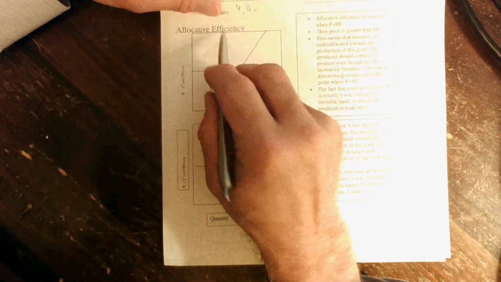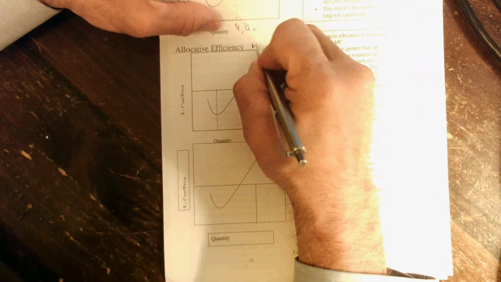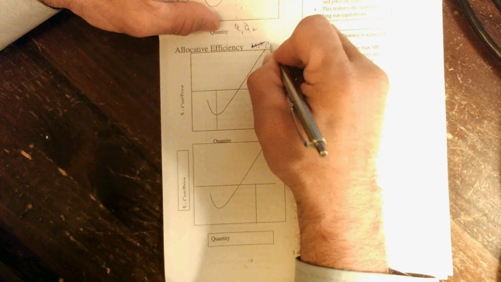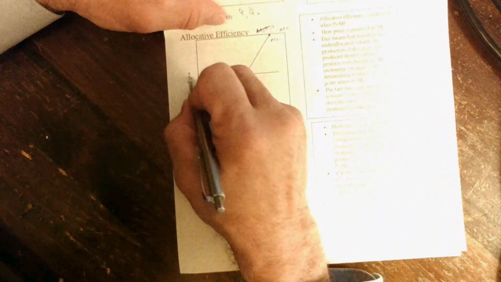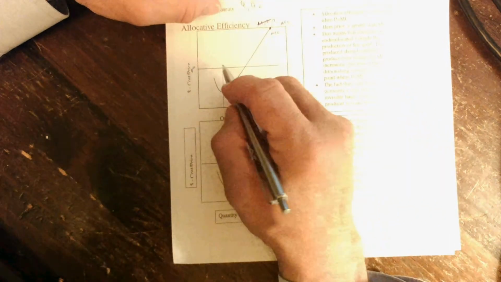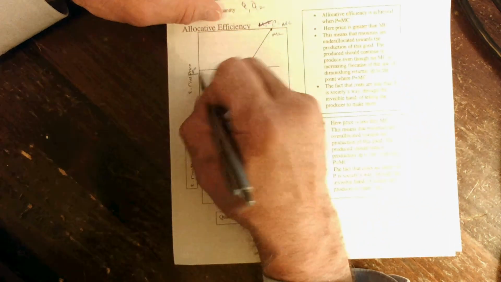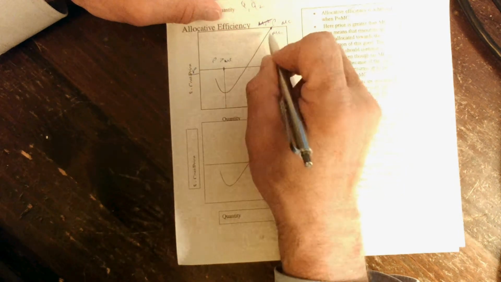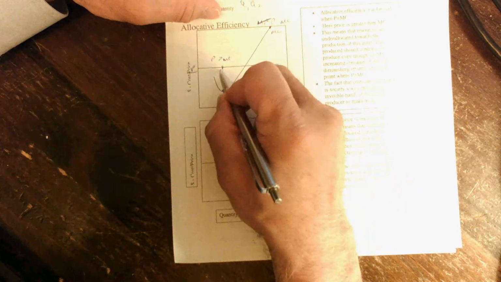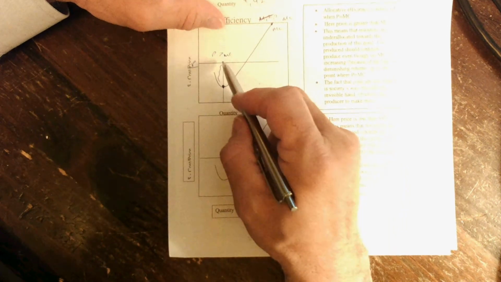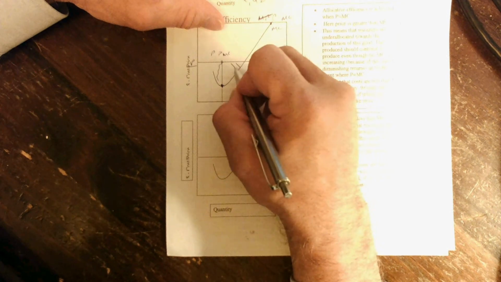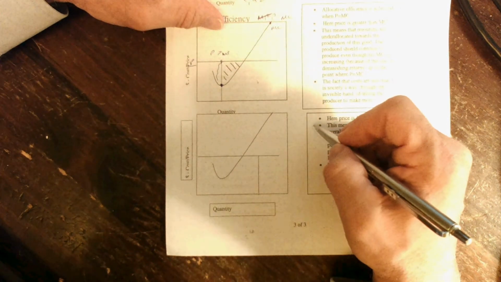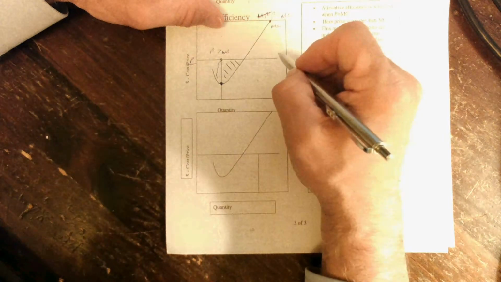Pure competition will give us allocative efficiency. Allocative efficiency is price equals marginal cost. If a firm produces where price is greater than marginal cost, then although the firm is making more money per unit of output, it is foregoing this area of additional profit it could have added by producing more.